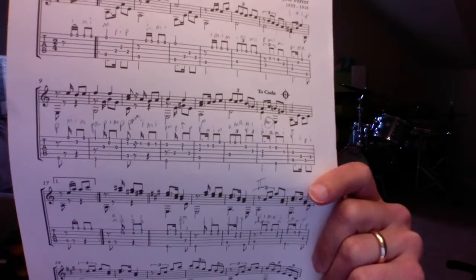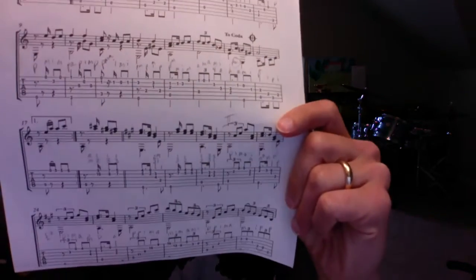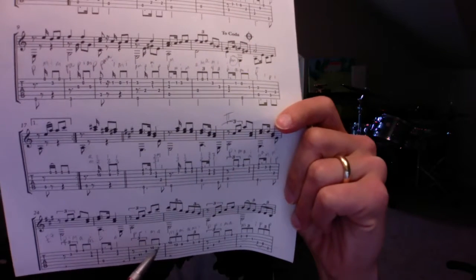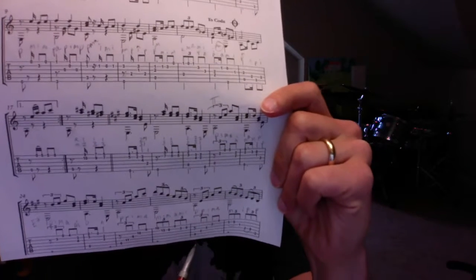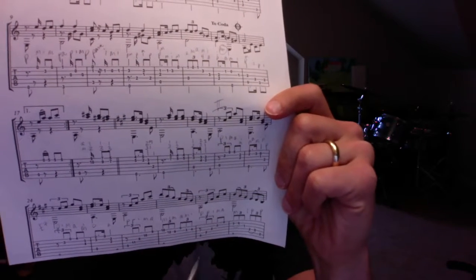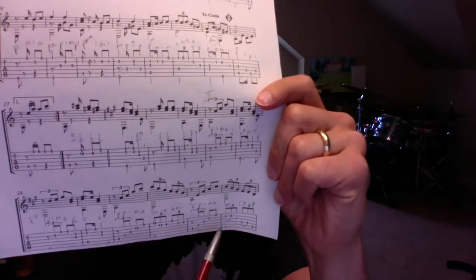That's the next phrase. Next phrase here is going to go just the high part. Triplet 2 and triplet 2 and. That's the end of that. And the last phrase. Triplet 2 on the A chord. Triplet 2 and triplet triplet.